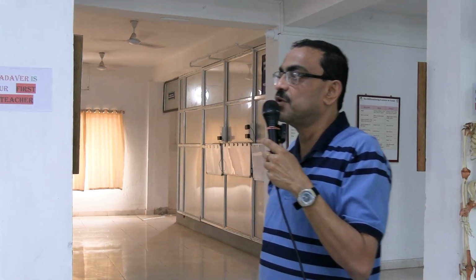Lithotomy position you will know gradually in gynecological procedures. We put a patient, and also in dissection of the perineum we put the cadaver in a lithotomy position. We fold the knee, we fold the hip, and the leg is put over some holding material and placed, and that is called the lithotomy position.